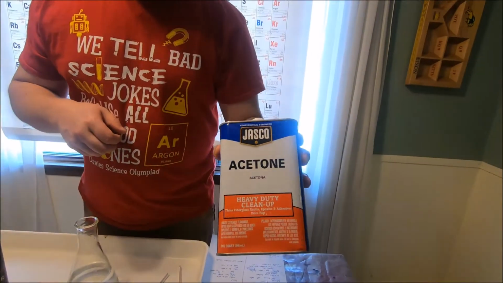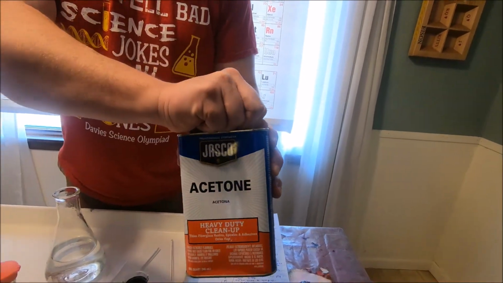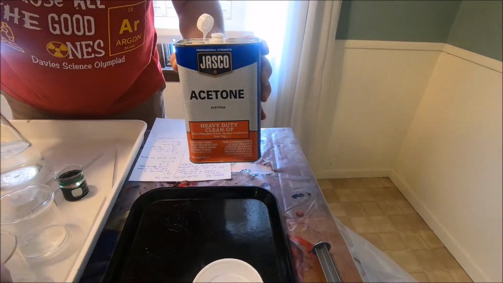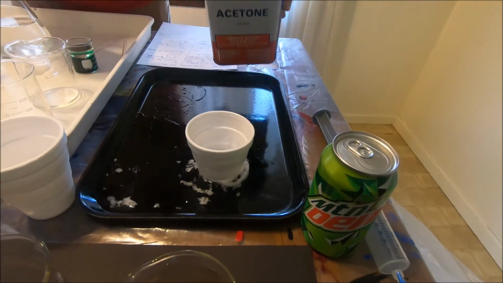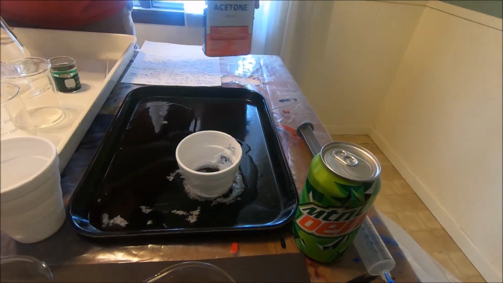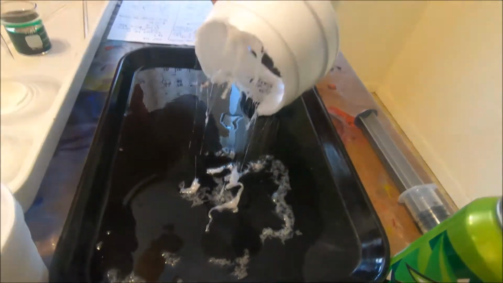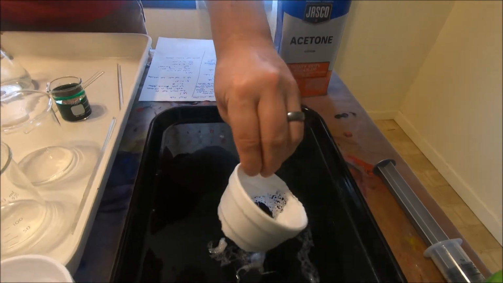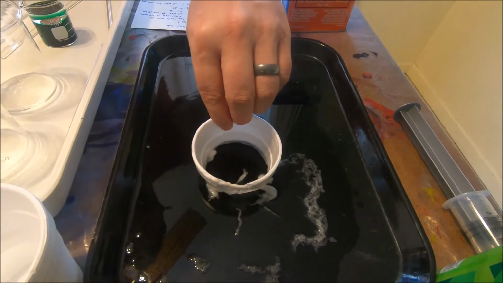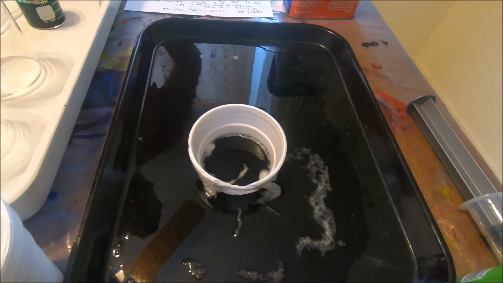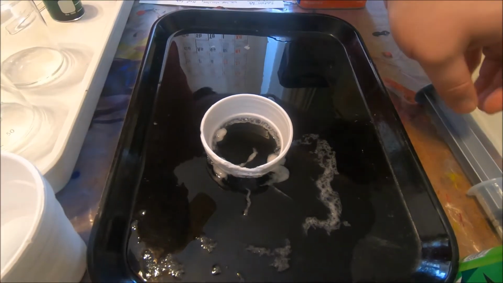The other chemical we have is acetone. Acetone is an organic solvent, so it's non-polar. What we're going to look at is if we put some of the acetone into the cup, quite a bit of a change has occurred. We can see that the acetone has dissolved and broken down that cup. So you wouldn't want to use a styrofoam cup for holding acetone. The organic solvent is able to dissolve it.